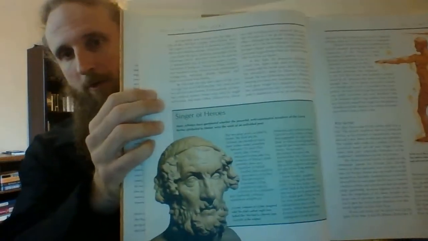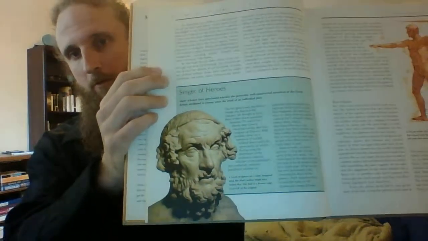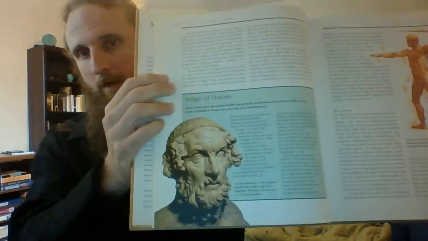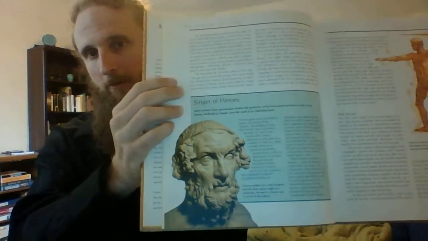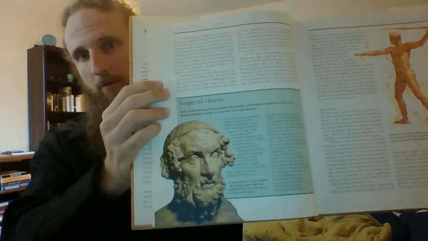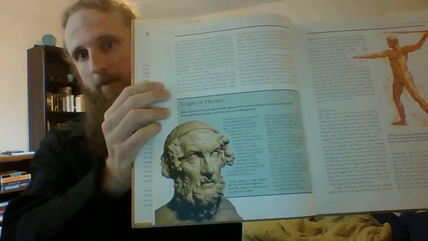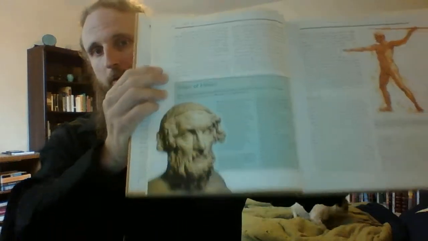But here's a bust of Homer, just to introduce the Homeric literature. This is a famous bust, a Roman copy of a Greek bust. So the Greek original was probably bronze and probably painted, but the Romans liked marble sculpture that was not painted, so that dates to circa 150 BC.